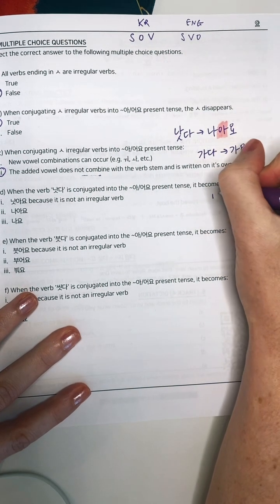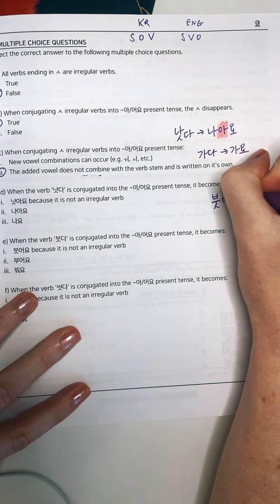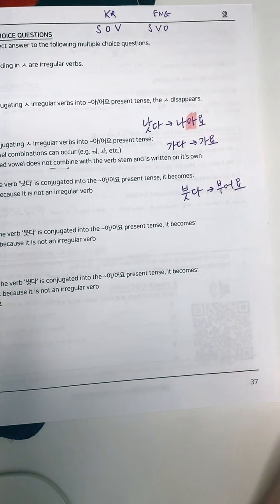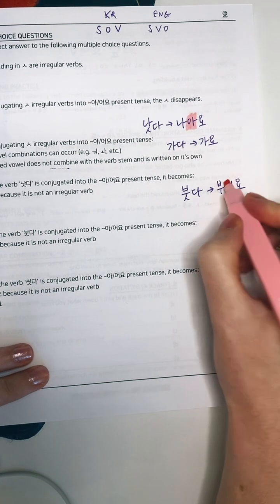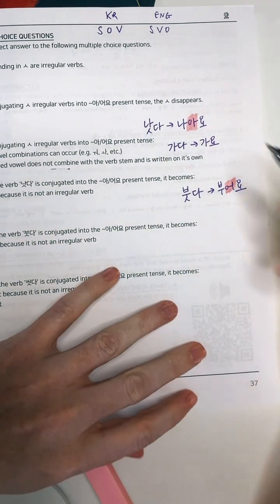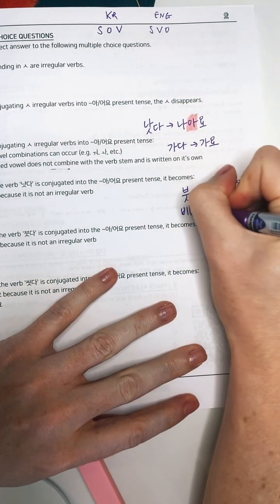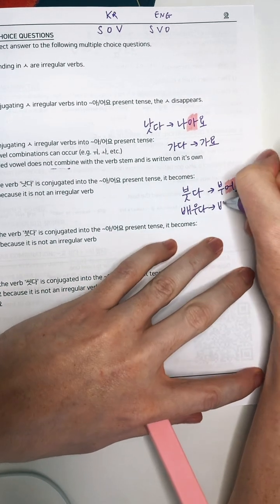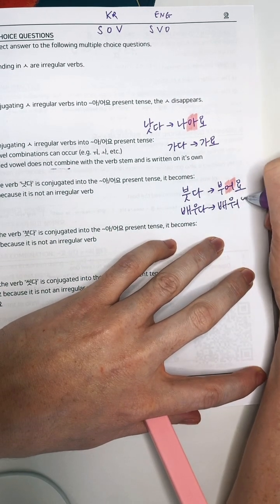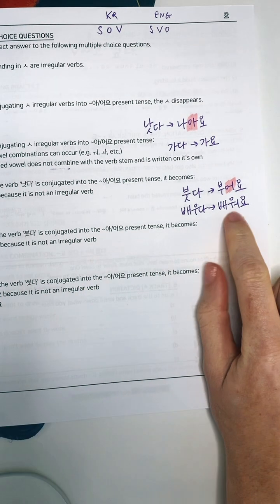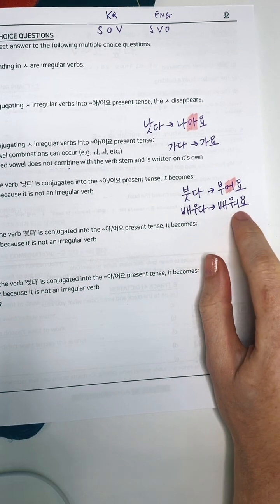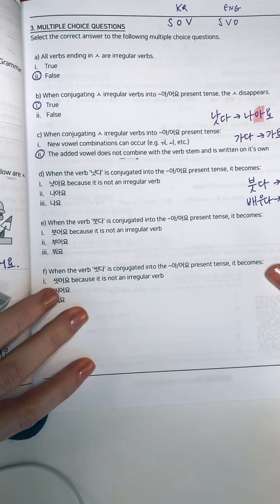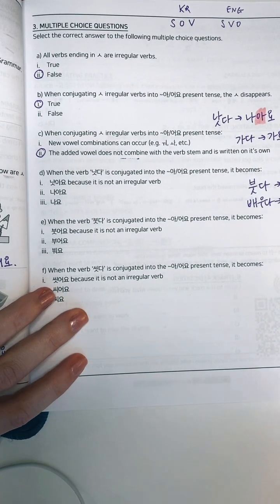Another example is this 붓다, right? That becomes 부어요. This 어 is written by itself, as opposed to a verb like 배우다. This 어 here combines with the 우 before, and becomes 배워요. No worries. All right.